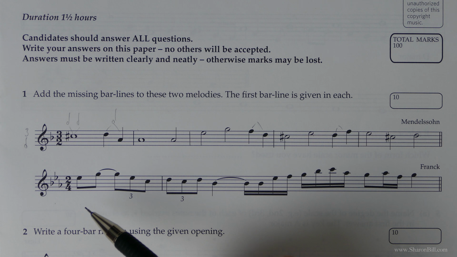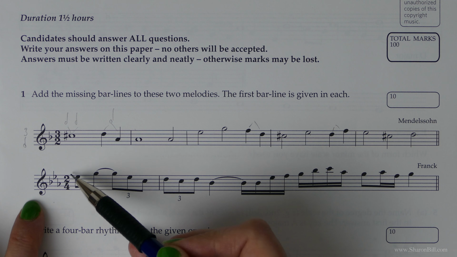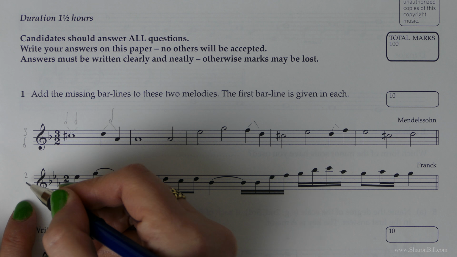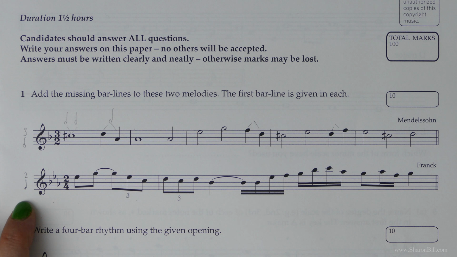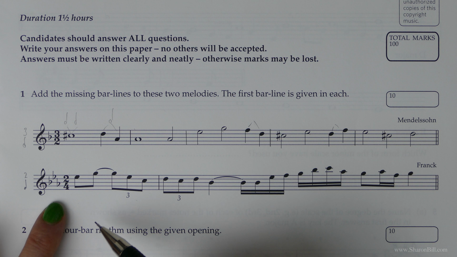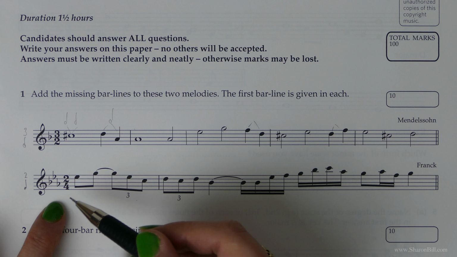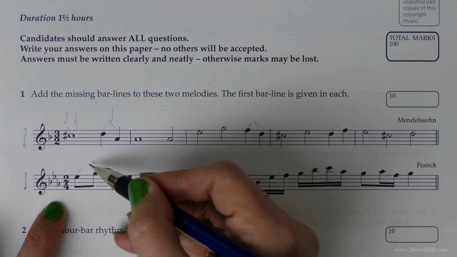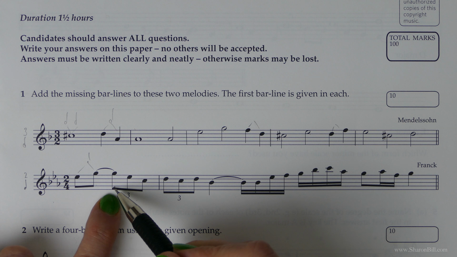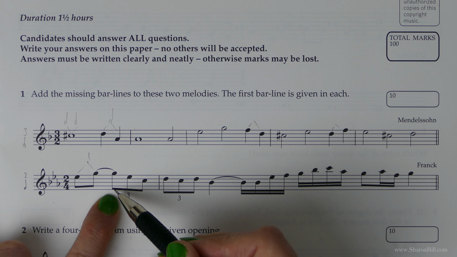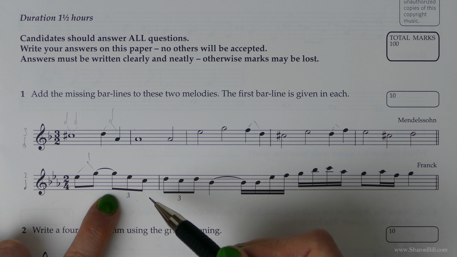Let's look at the next one. So now we're counting 2 crotchet beats or 2 quarter notes. So we're counting in units of crotchets or quarter notes, and the first bar is given. Now 2 quavers or 2 eighth notes make a crotchet, and then don't forget that a triplet squishes 3 into the time of 2.